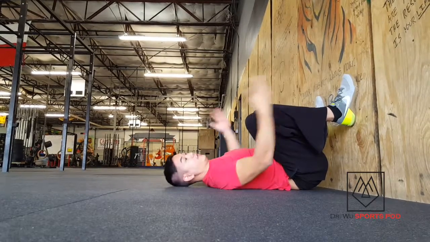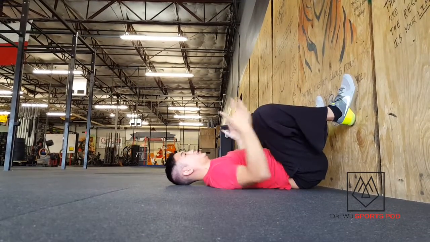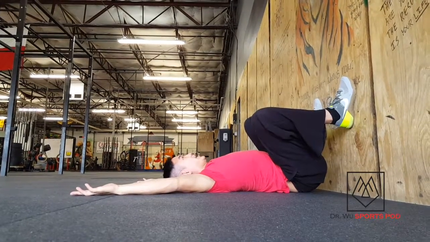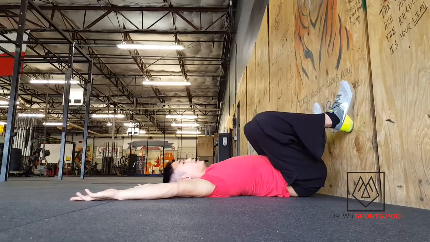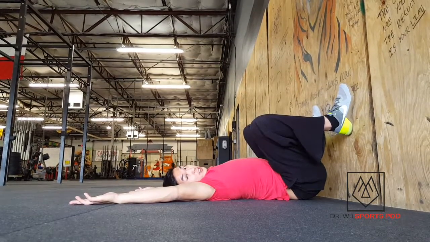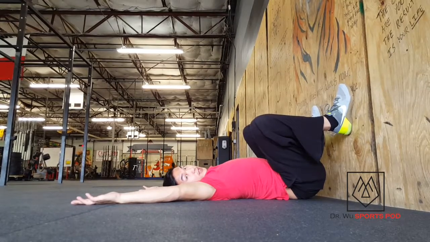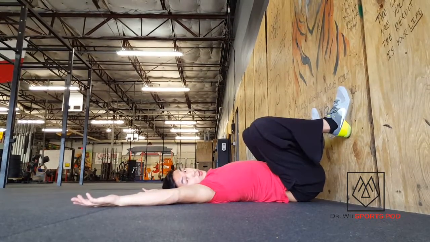And this is passive, right? The wall is pushing me into deep flexion, and I could just easily lay down and get into extension through my thoracic spine. This is what we call passive ranges of motion. But I'm not controlling this at all. I'm letting gravity do its work, I'm letting the wall do its work.